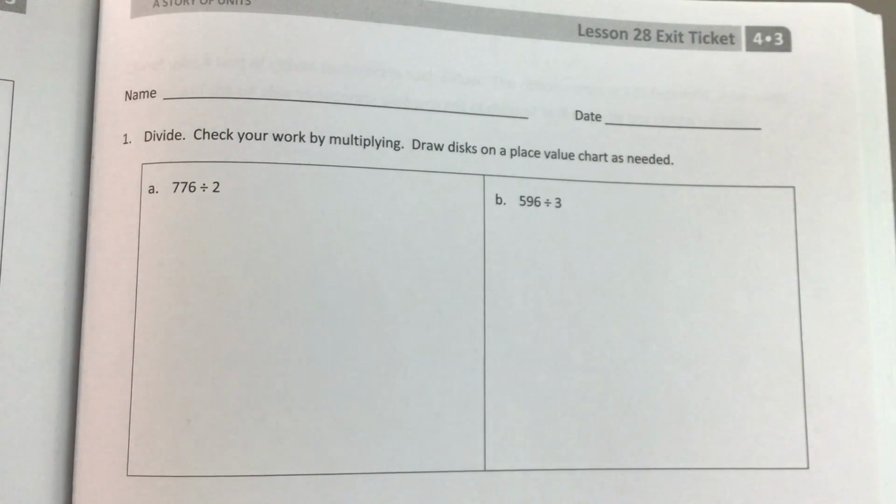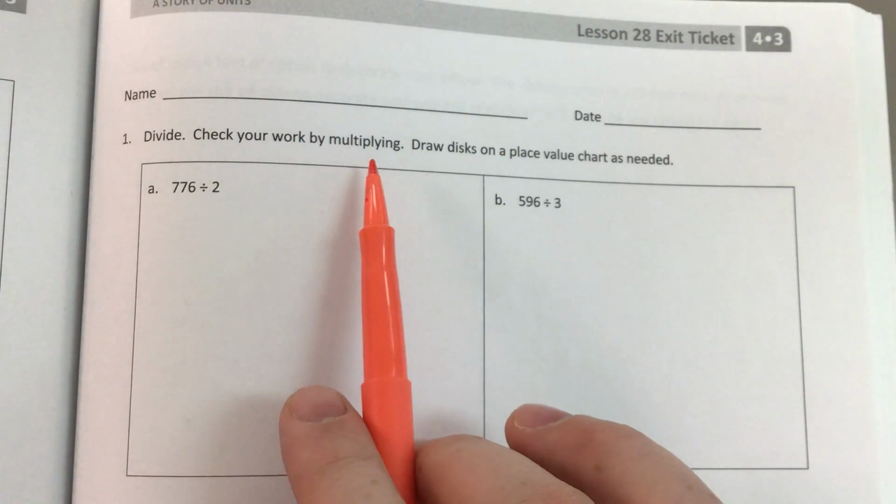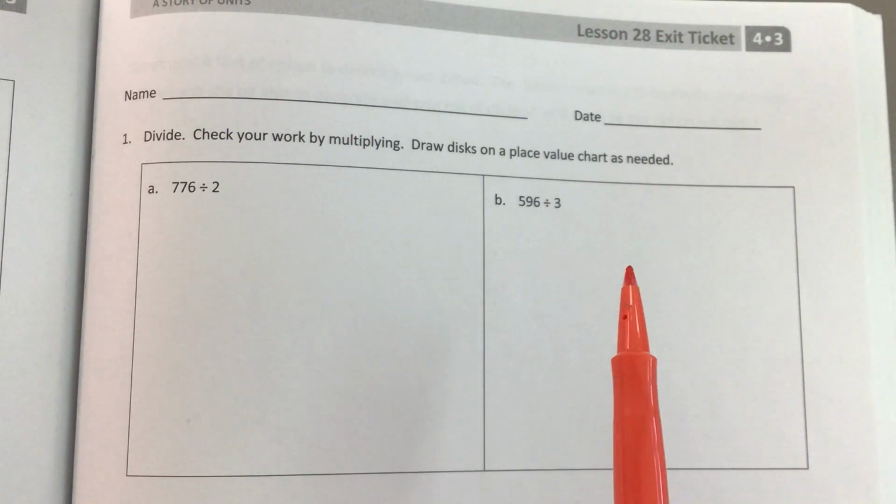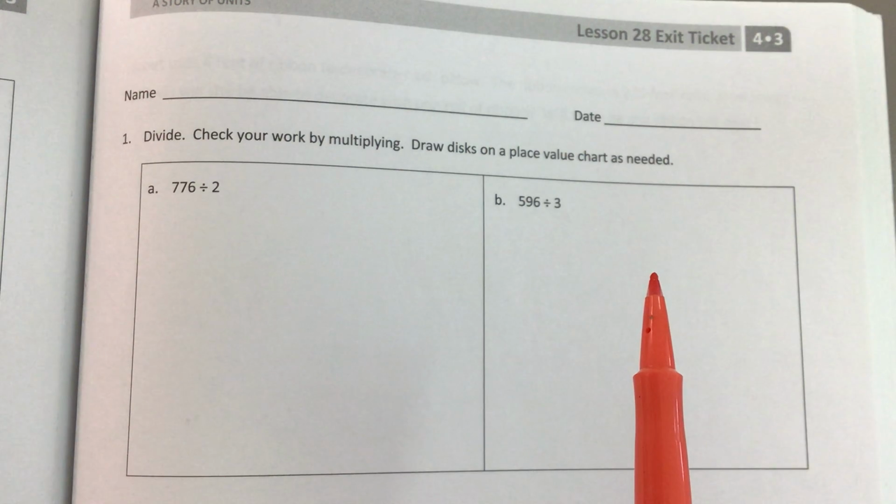For the Module 3, Lesson 28 exit ticket, we are going to continue our pursuit of division. It says divide, check your work by multiplying, so we need to do both. Draw a disk on a place value chart as needed. And as you know in my room, as needed means whatever you are comfortable and confident with.